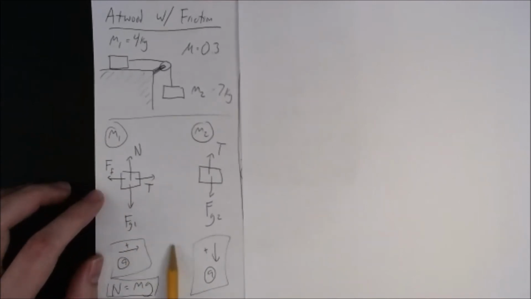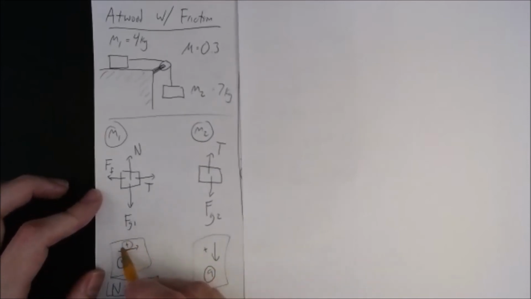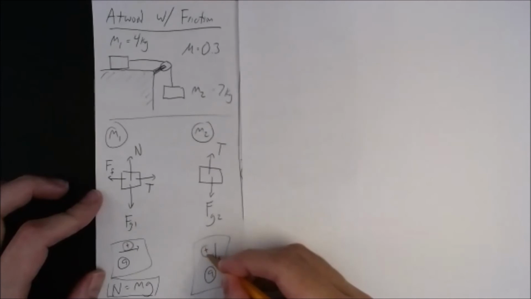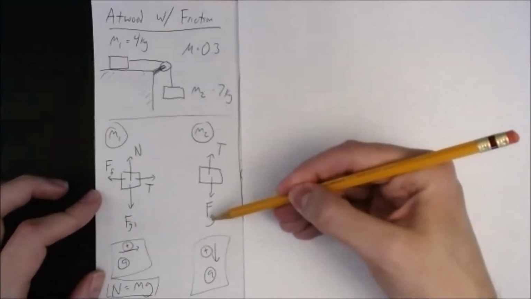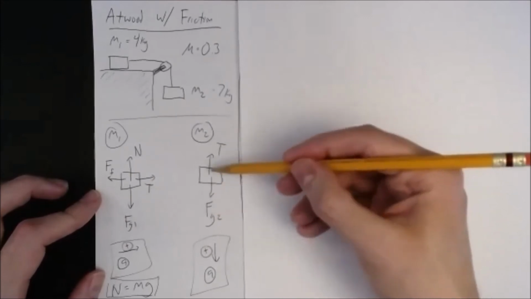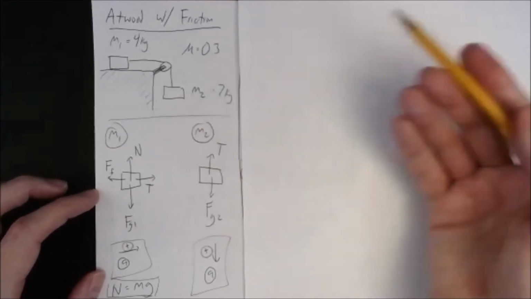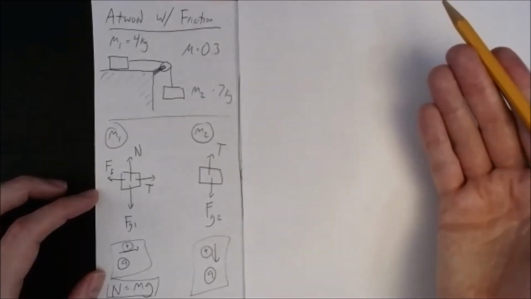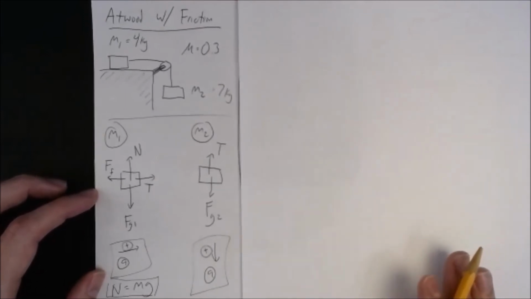We know that this acceleration is going that way, so I'm being more explicit here, and I'm saying we're defining right to be positive, and I'm also going to say we're defining down to be positive, so that going down, any arrow that points down is positive, and any arrow that points up is negative for M2. Again, if you don't like that, you can just replace the acceleration for block 2 with a negative, and that says it's going down. Either way is fine.